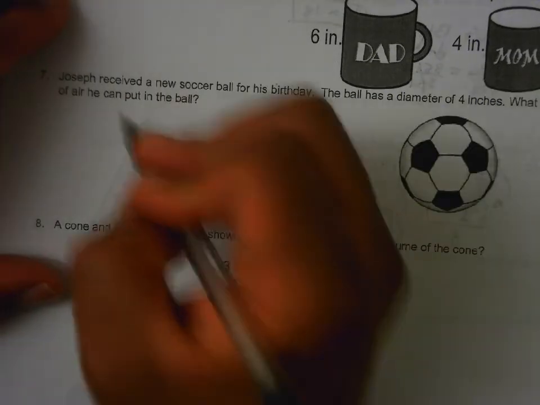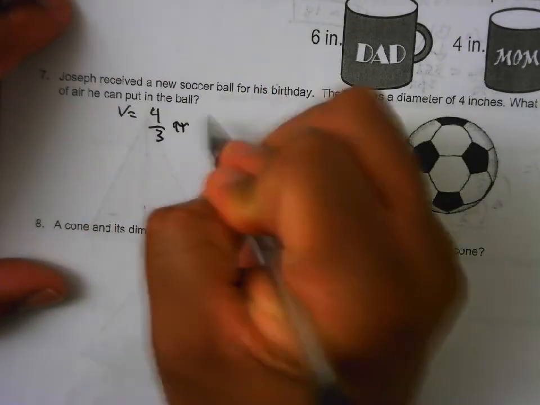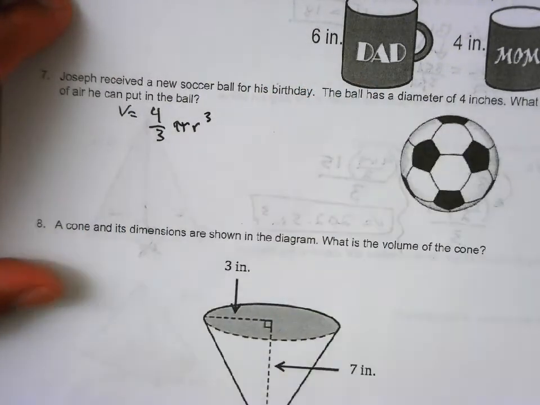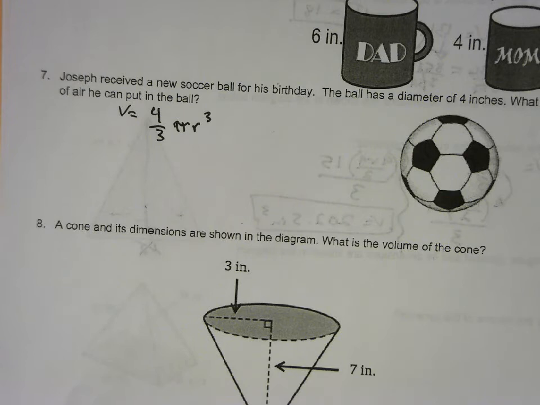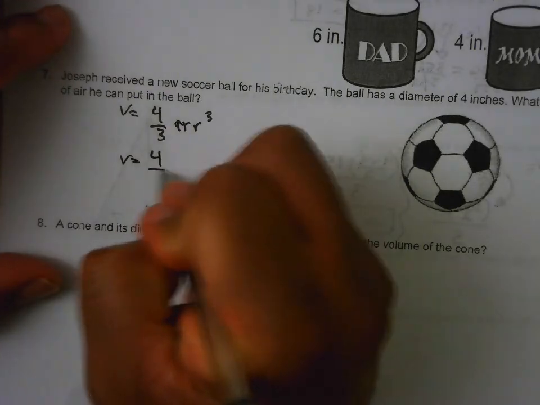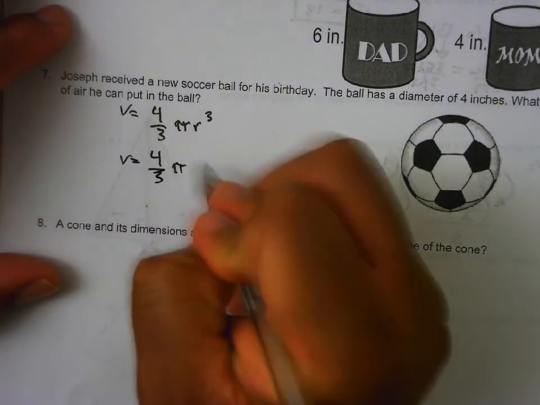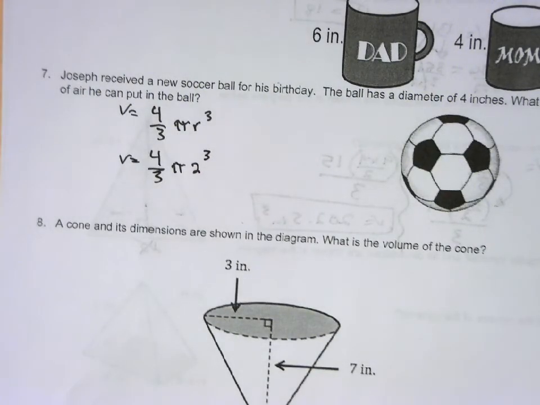Good. 4/3. So volume equals 4/3 pi radius cubed. So the formula is pretty much done for us. All we have to do is find what? What is the only thing we have to find in that formula? The radius. So the diameter is 4. What's my radius? 2. Good. So it'll be volume equals 4/3 pi 2 cubed. What is that?